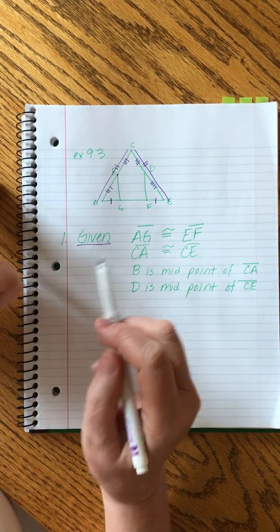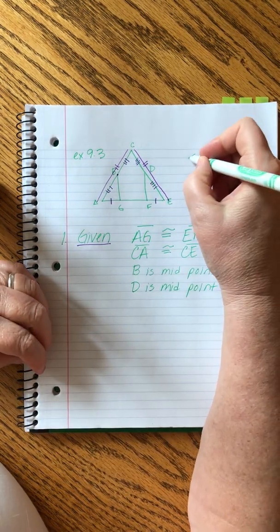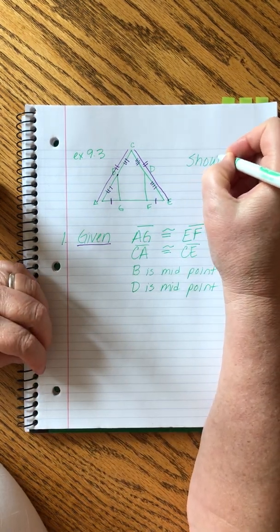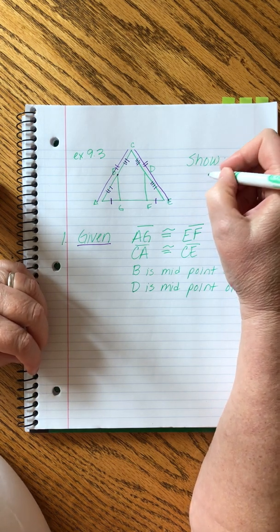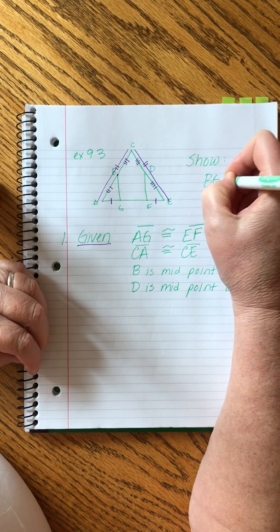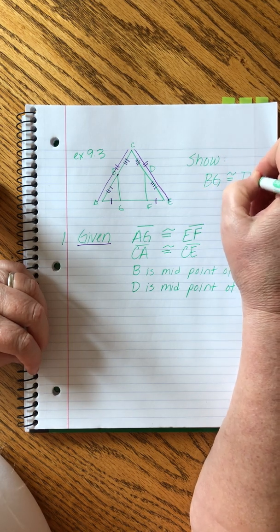Okay, and what are we supposed to find or show? We're supposed to show that BG is congruent to DF.